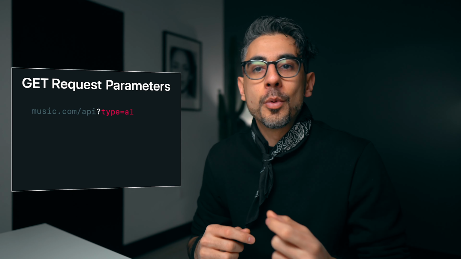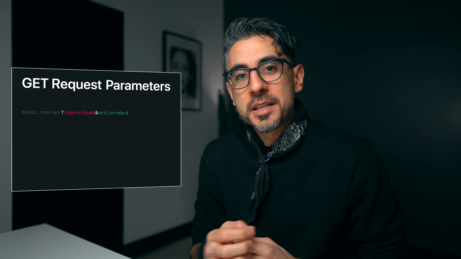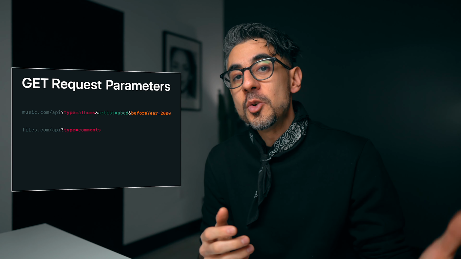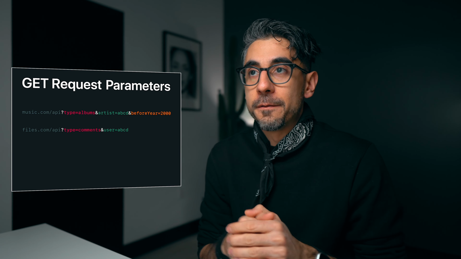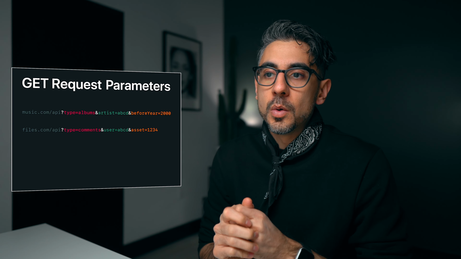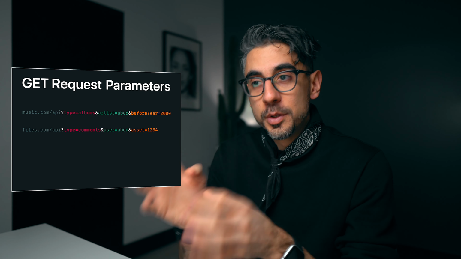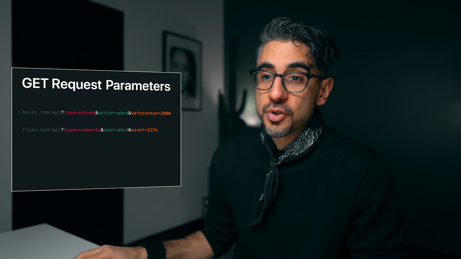It's give me all the albums of an artist with this artist ID before the year 2000, or give me all the comments of this user with this user ID for this particular asset. So usually it's a little more specific than that. So you need to send some stuff to the API to specify what you actually are looking for. So how do we do that?